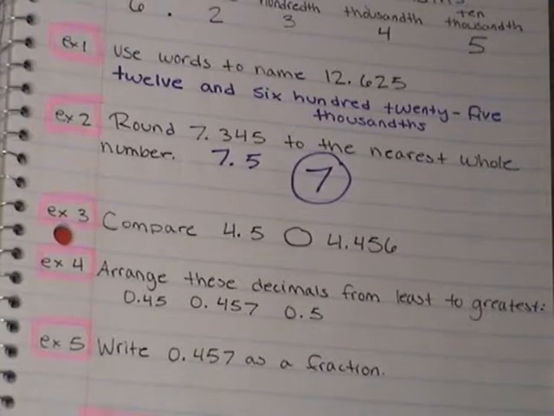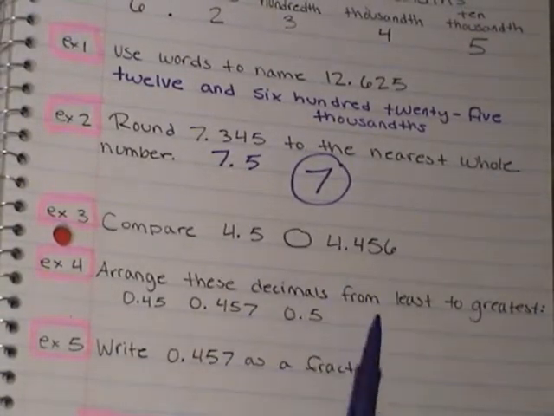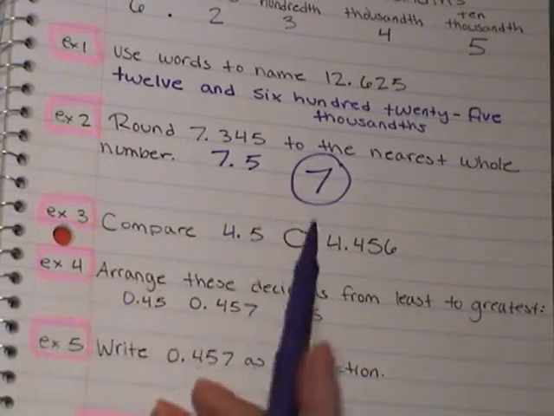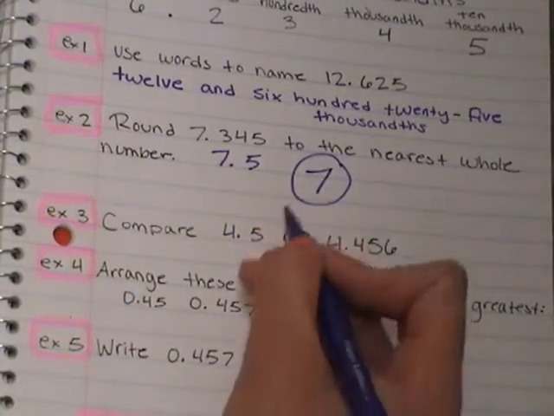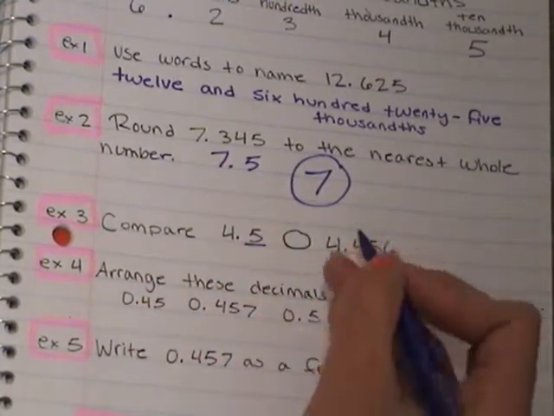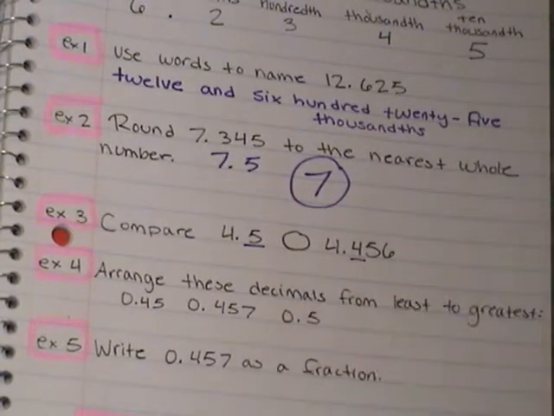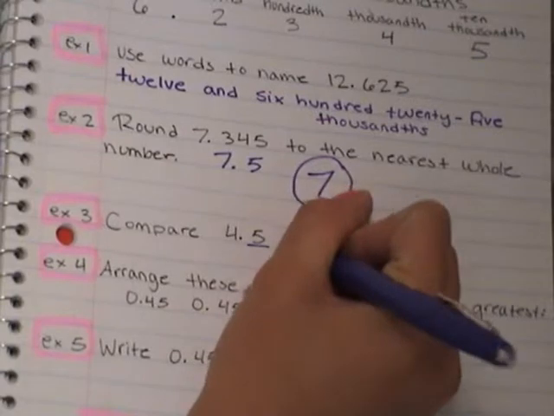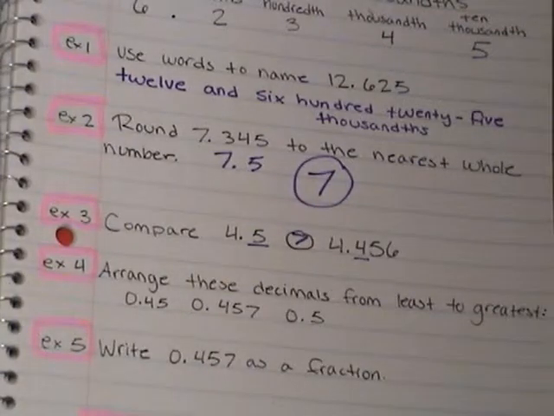If we look at our 4s, they're the same, so right now we're equal. Then I check the 5 or the tenths column. 5 and 4, and I can already see that 5 is bigger. So I'm going to put that 4 and 5 tenths is greater than 4 and 456 thousandths.